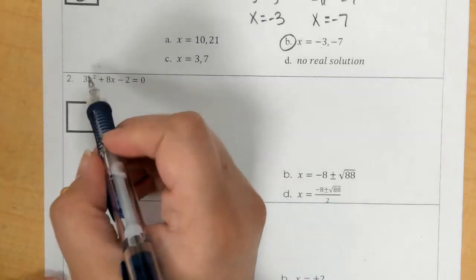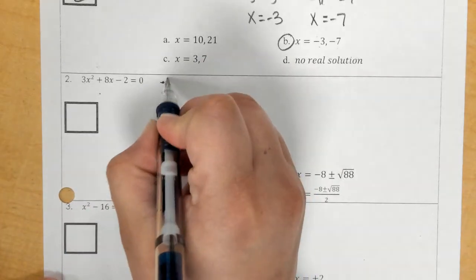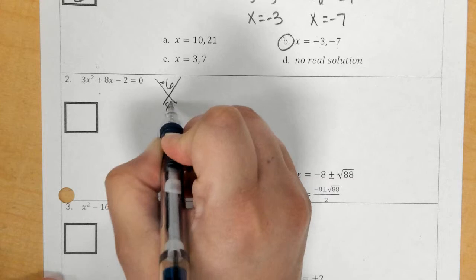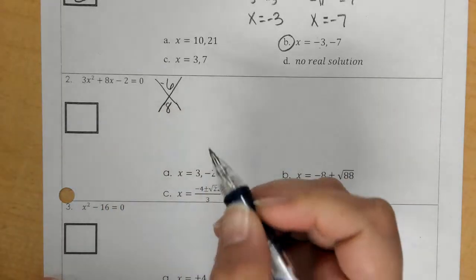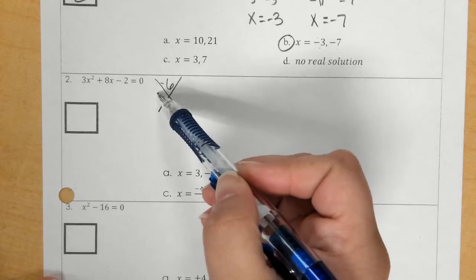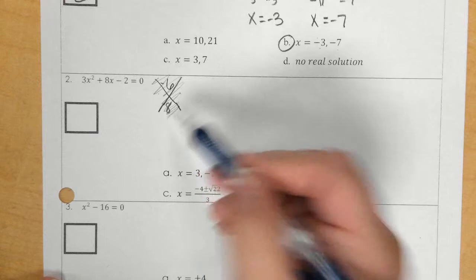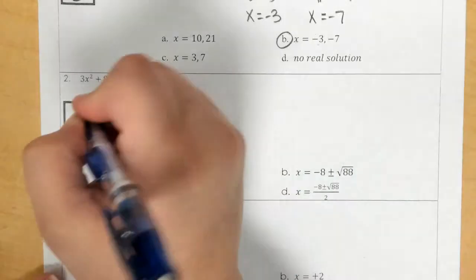In number 2, it looks like factoring again, so we try. 3 times negative 2 is negative 6. Can that get to 8? So 1 times 6 can't get to 8. 2 times 3 can't get to 8. So factoring doesn't work. So now I need to use the quadratic formula.